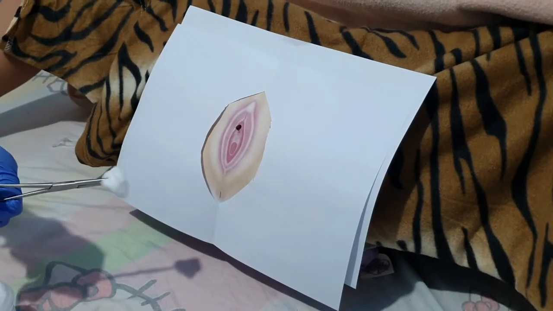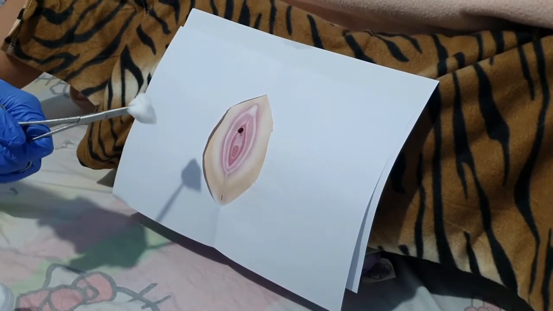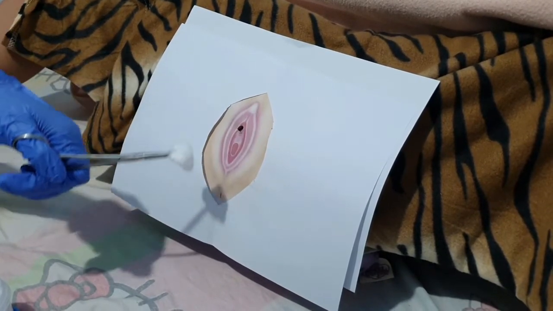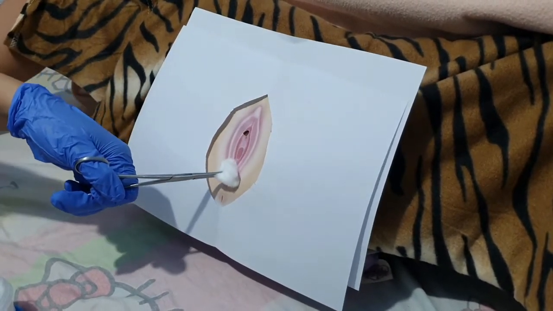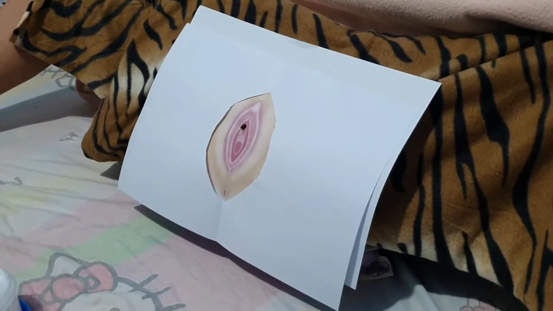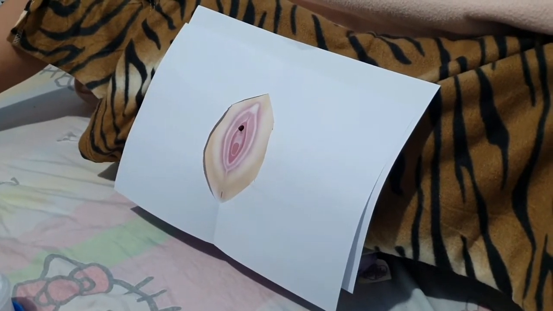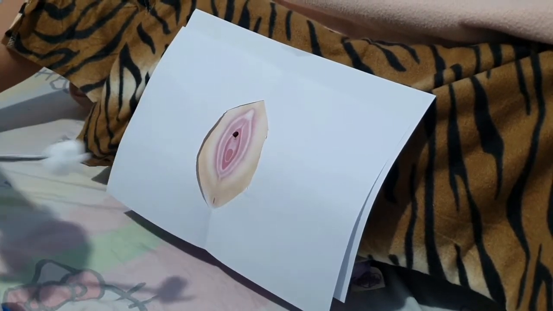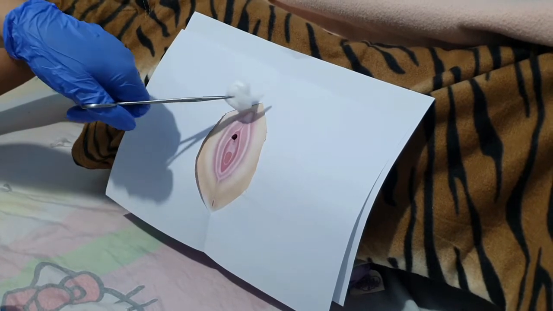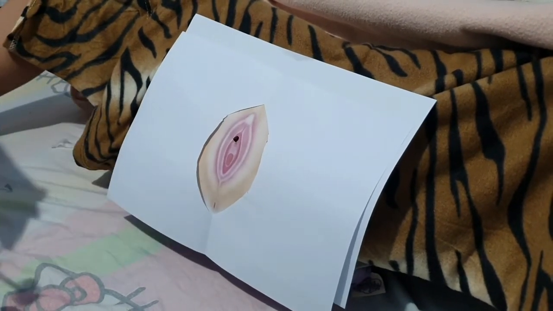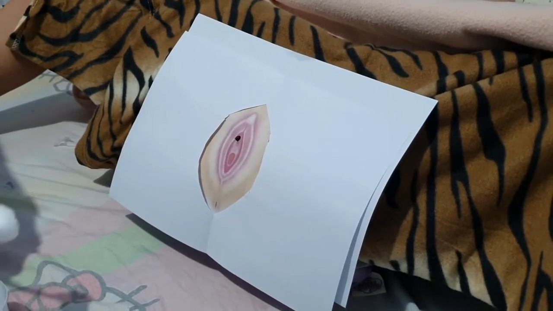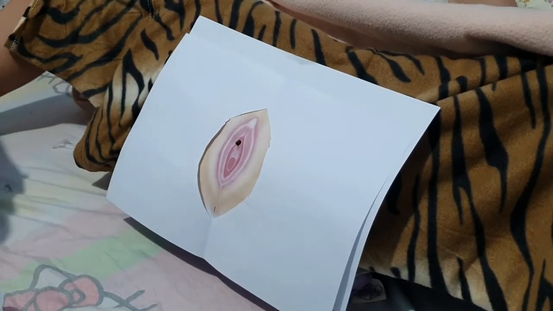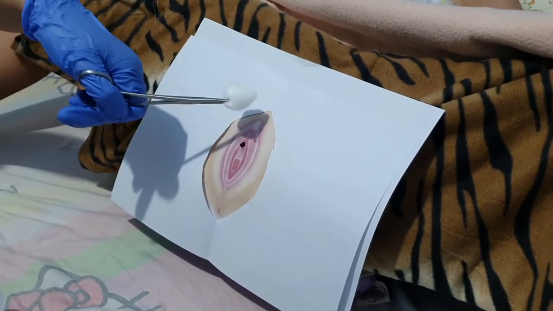Okay, next I am going to provide perineal care to my patient. I'm going to start straight from the clitoris to the anus. Next is the labia majora. And its opposite side. Then next is the labia minora. Then its opposite side.